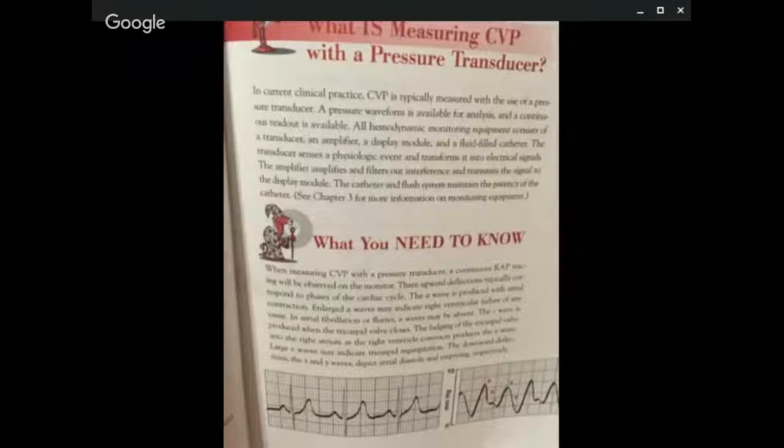The transducer senses a physiologic event and transforms it into electrical signals. The amplifier amplifies the signal, filters out interference, and transmits the signal to the display module. The catheter and flush system maintain the patency of the catheter.